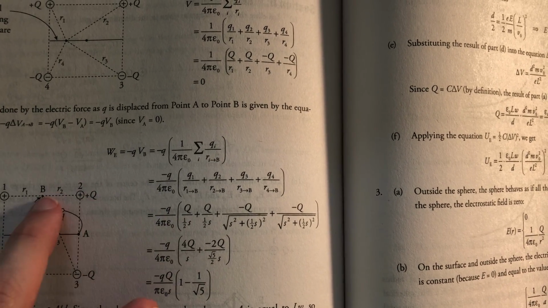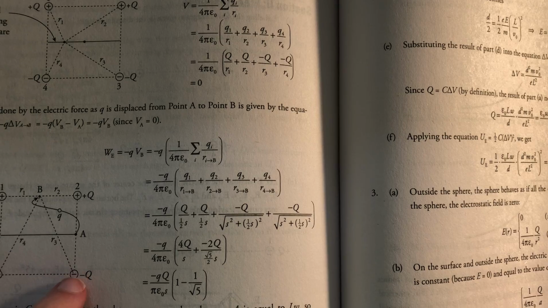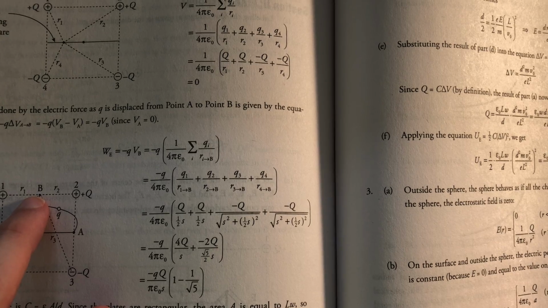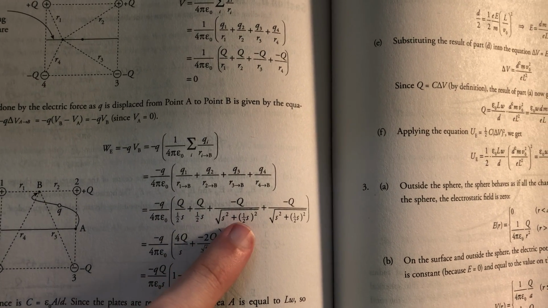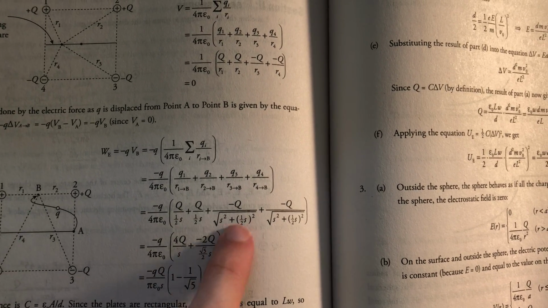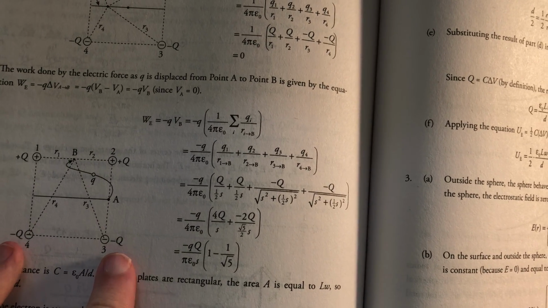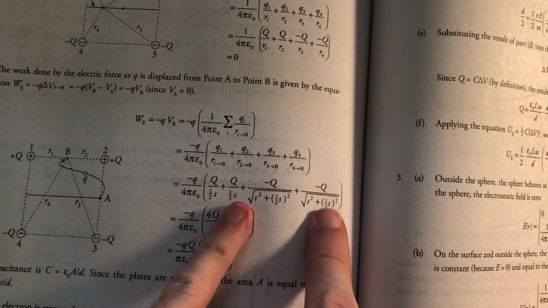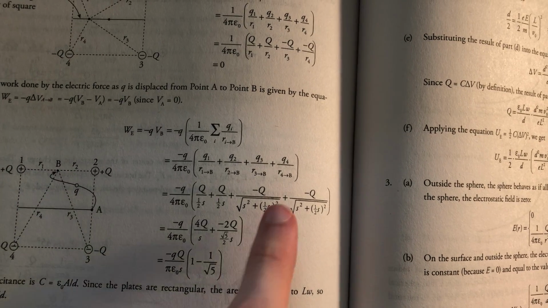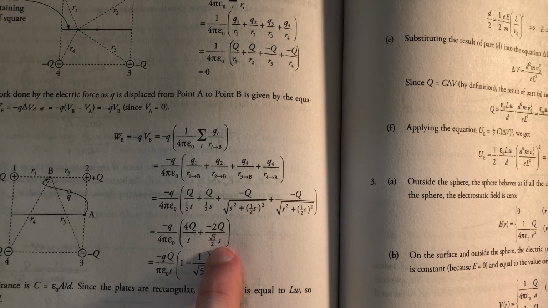Charge 2 has a distance 1/2 S, and these ones are a little weird to figure out, but it's going to be a right triangle where one side is S, one side is 1/2 S, so it's the square root of S squared plus 1/2 S squared. Now both of these are the negative Q's, so you've got your 2 negative Q's at a distance square root of S squared plus 1/2 S squared. That's these lines, the diagonal ones. And when you add those together, you get negative 2Q over 5, square root of 5 halves S.